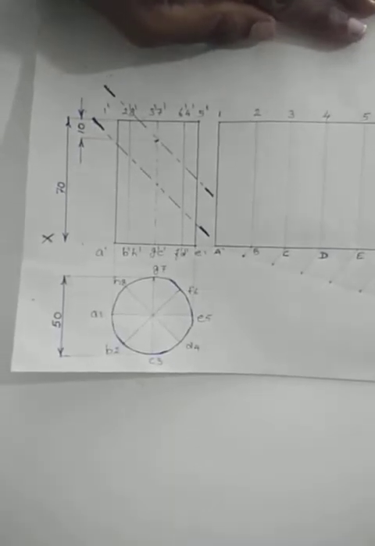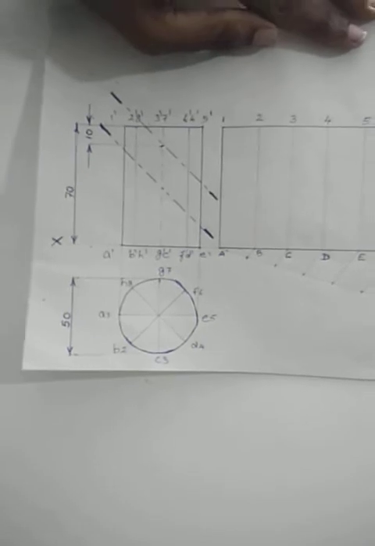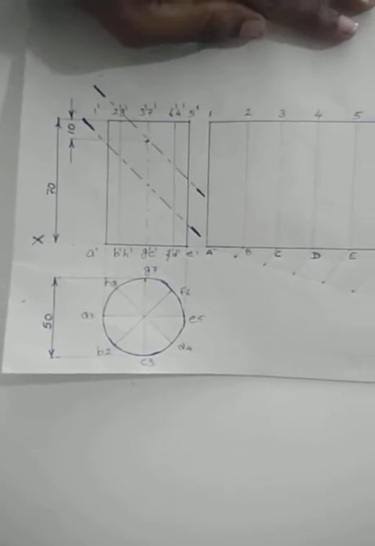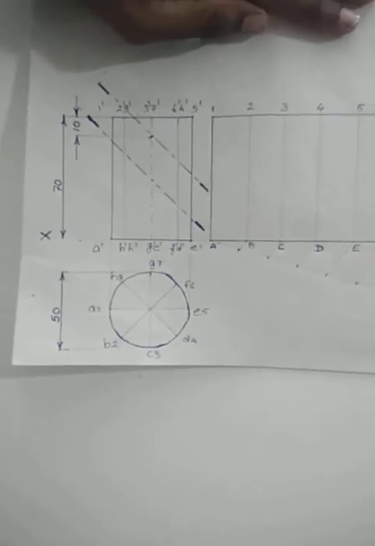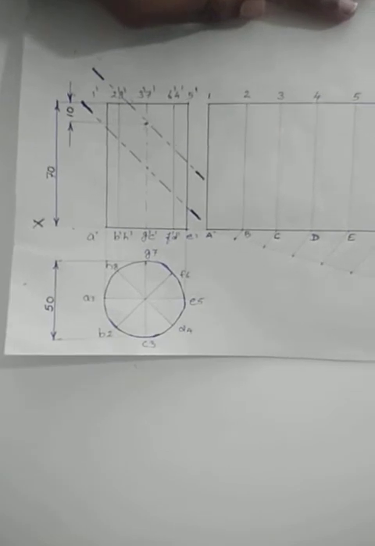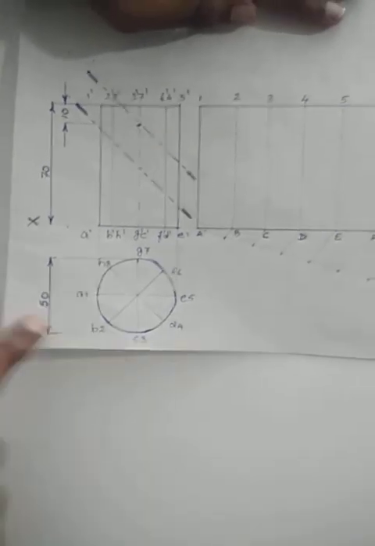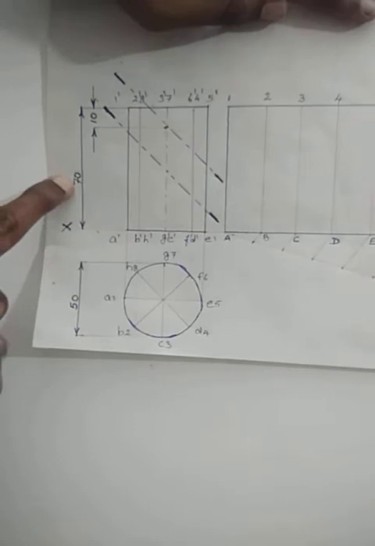Okay, we are going to start with the 13th problem. The 13th problem is a cylinder. We are going to draw the development of a cylinder. The diameter is given, 50 mm, and the height is given, 70 mm.